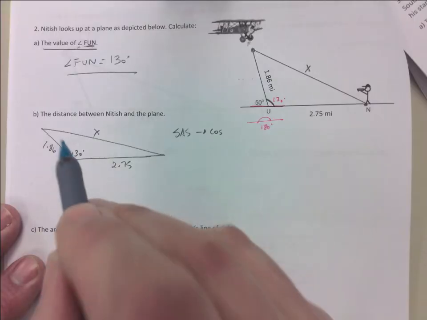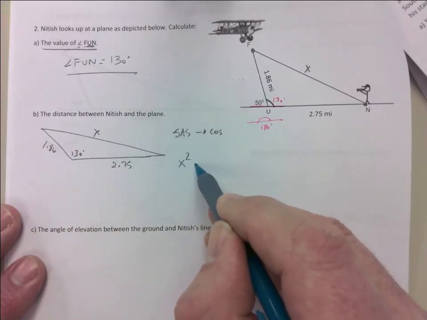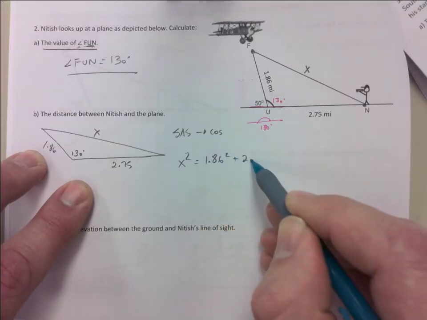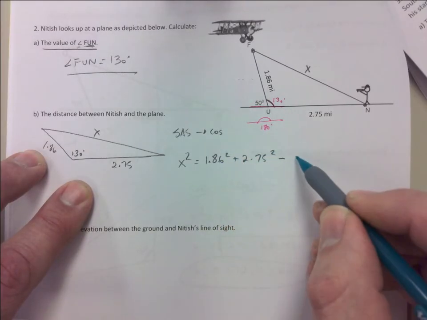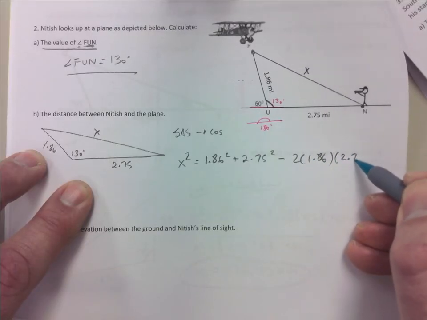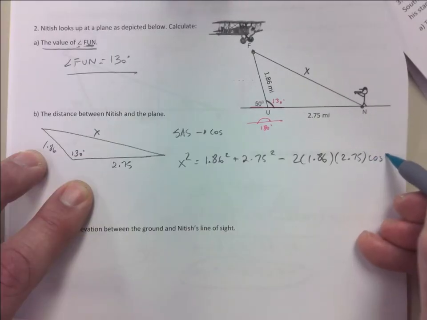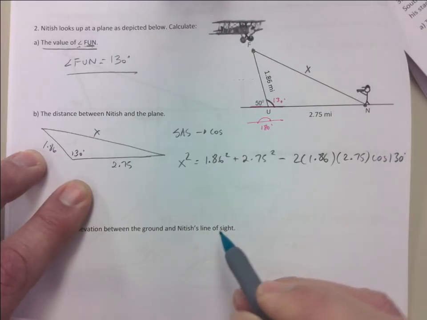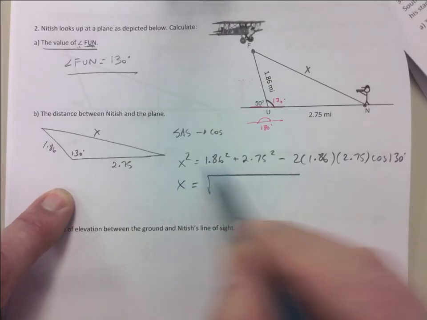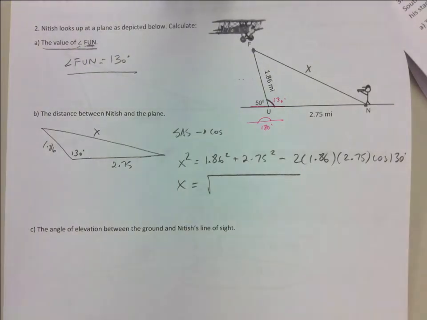The formula for this particular case is x squared is equal to 1.86 squared plus 2.75 squared minus 2 times 1.86 times 2.75 cosine of 130. Then we take the square root of all of this.